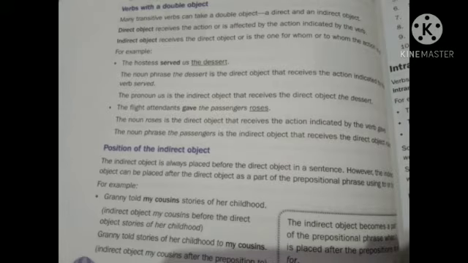The hostess served us the dessert. One desert is the land full of sand, that is called desert. And with a double s, dessert is a sweet which is served in hotels right after having food. So, the hostess served us the dessert. Here you can see that the hostess is the subject.